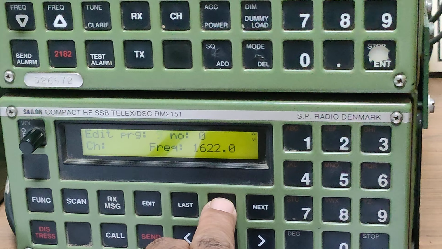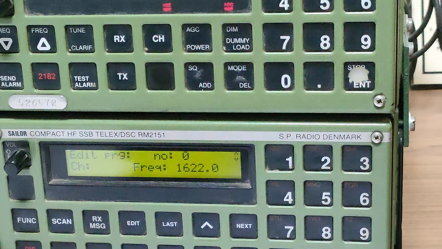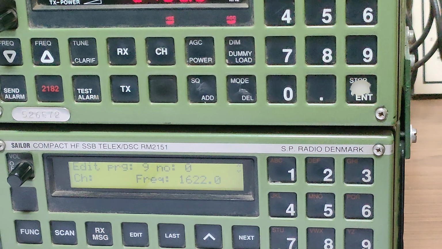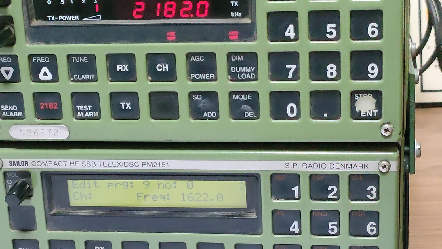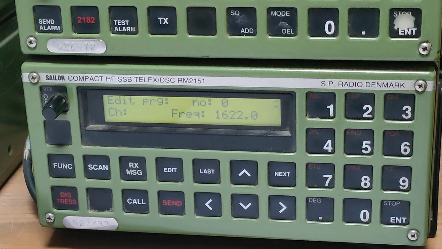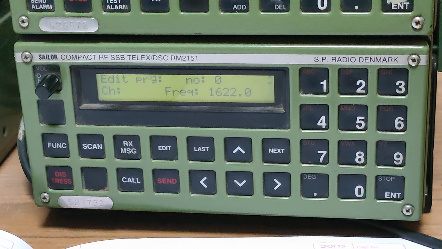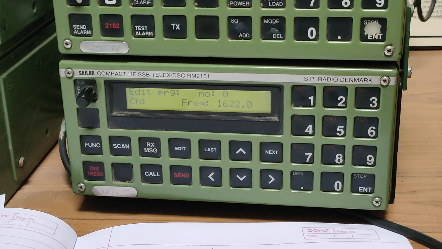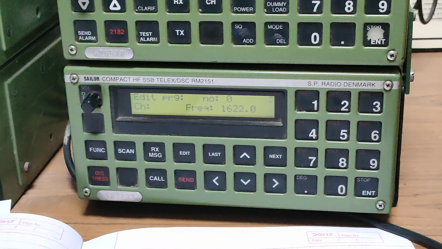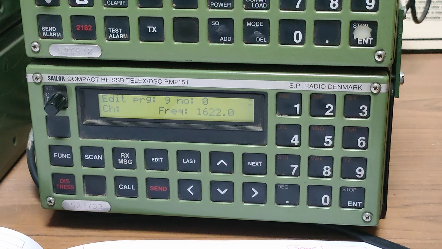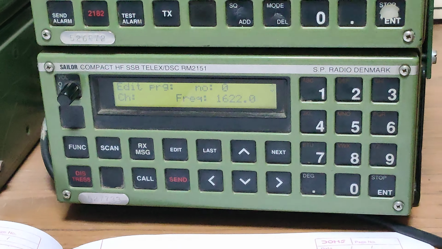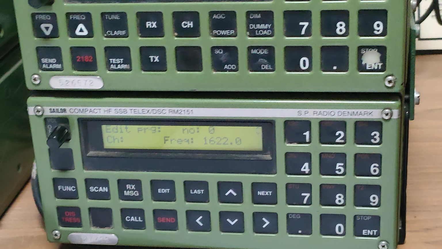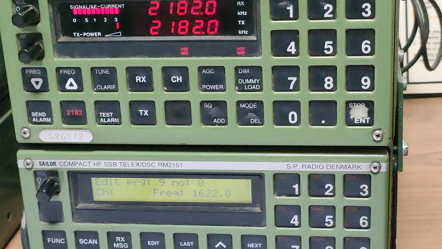That means there are 10, 0 to 9. In the scan program, 0 to 9, that means total 10. There are 10 channels and 10 programs.